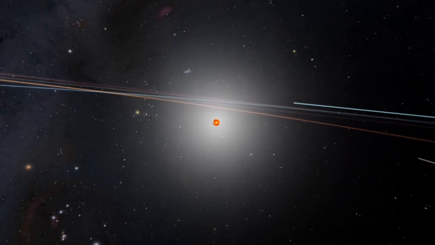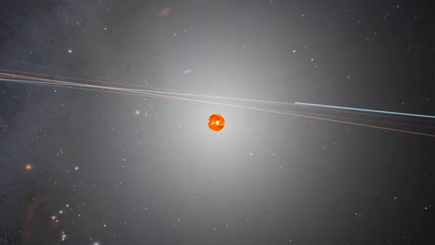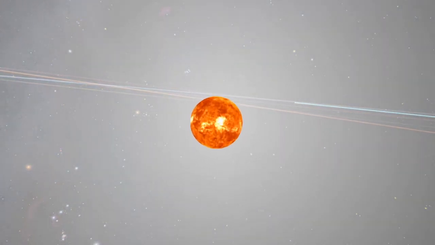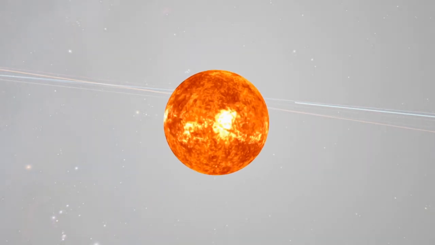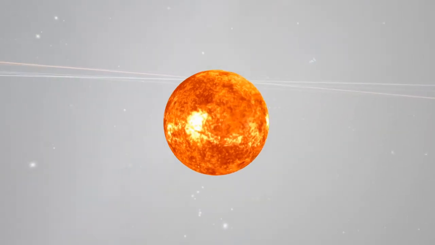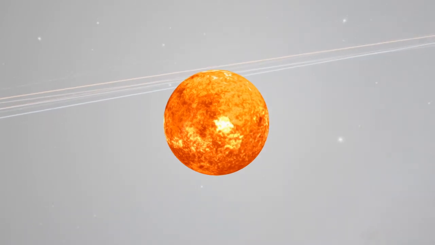Now, our sun is a star, just like the stars that we see up at night. Of course, the difference is it's a lot closer to us, and so it looks a lot bigger and brighter than the other stars that we see in the sky. But since it is a star, that means it is a big ball of hot, glowing gas.